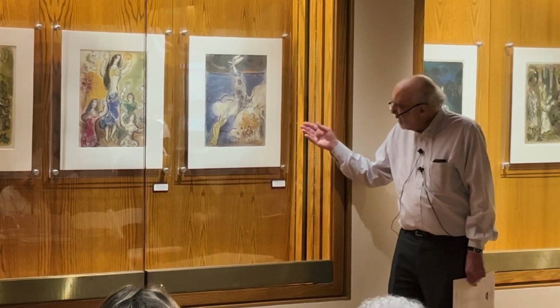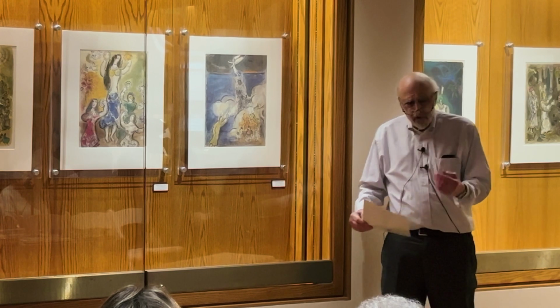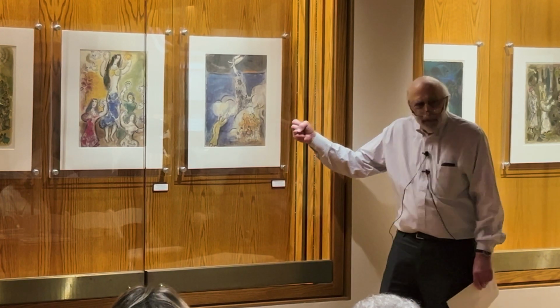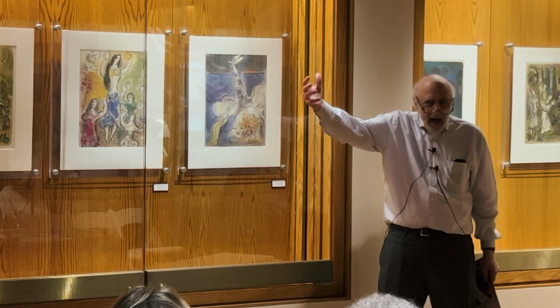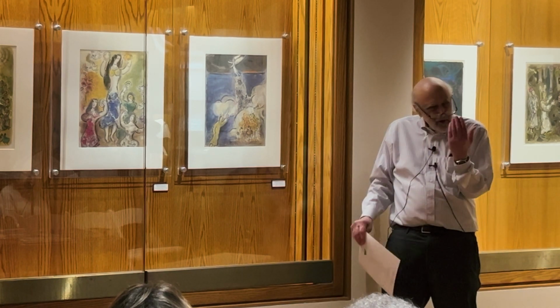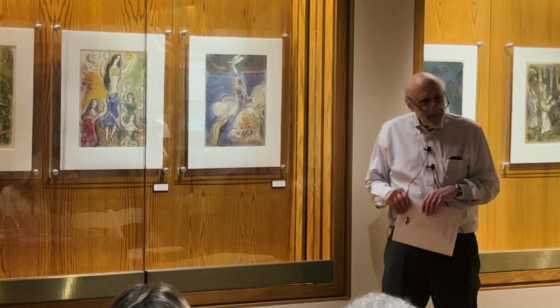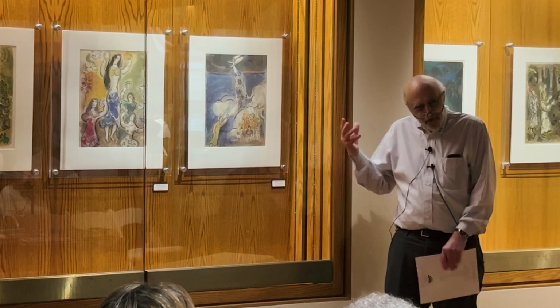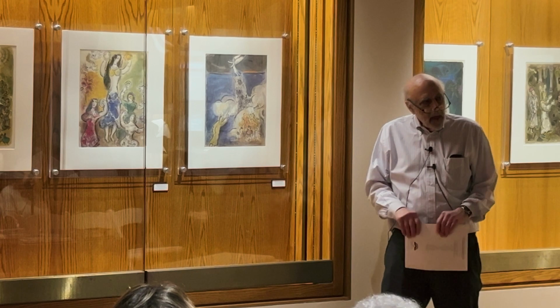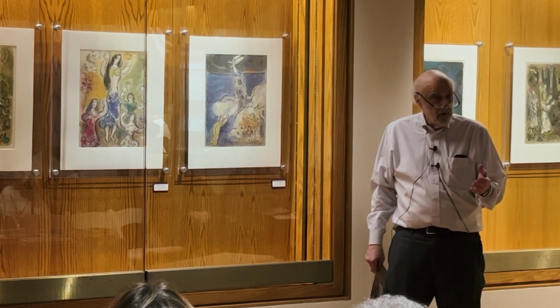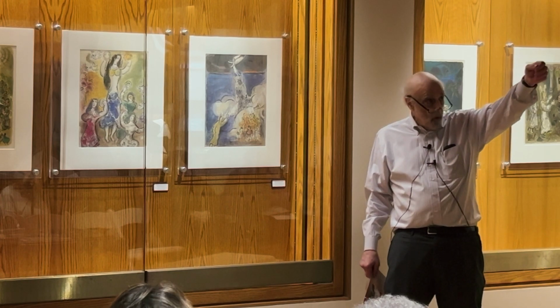Moses, if you got close, you could see that there's Moses' hand. It doesn't seem to be gripping the rod. The rod seems to just be hanging by his hands. And if I'm right about this, Chagall is trying to suggest that the Torah says, God says to Moses, hold your hand out over the waters.